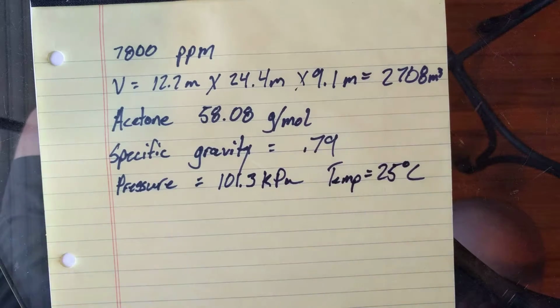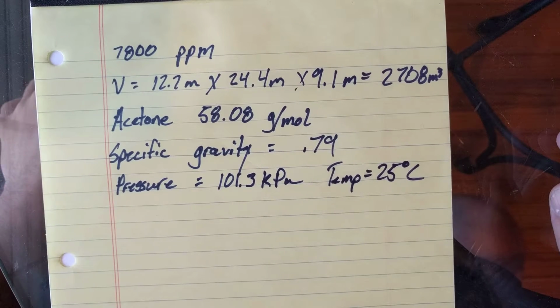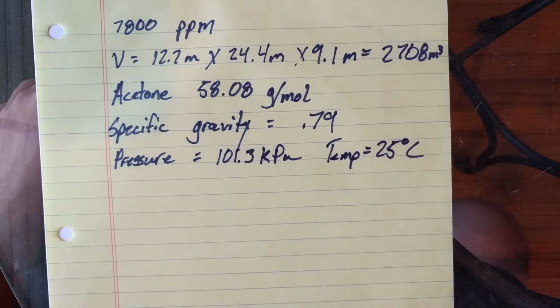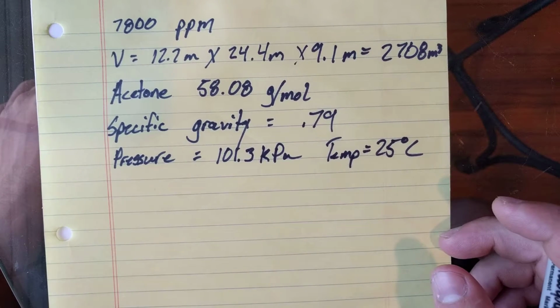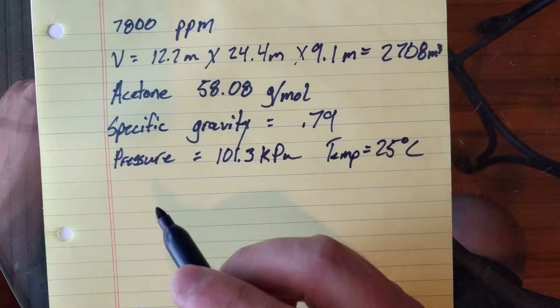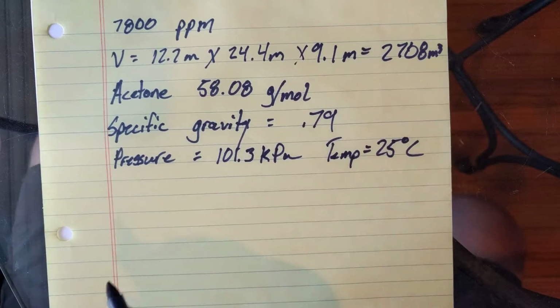This is not your easy plug and chug problem. There's a lot that's going to happen. So the first thing that we need to do is, how are we going to use this parts per million? Well, there's a formula, and we'll go over it later because it caused me a lot of grief for the last 2 days.